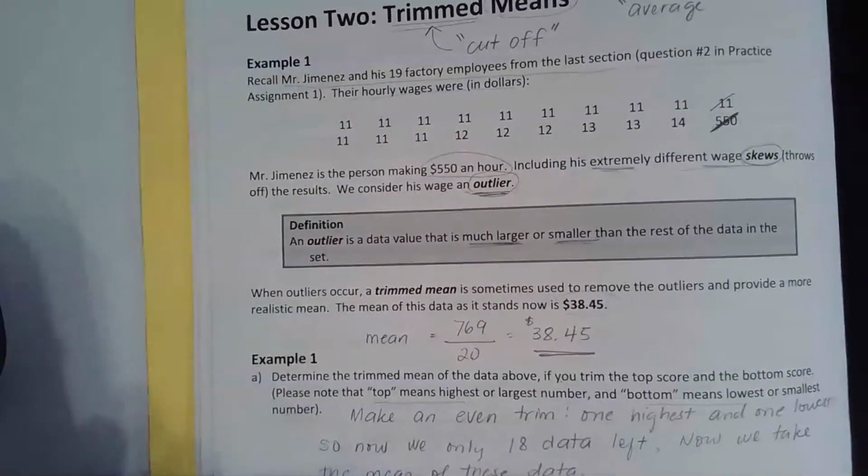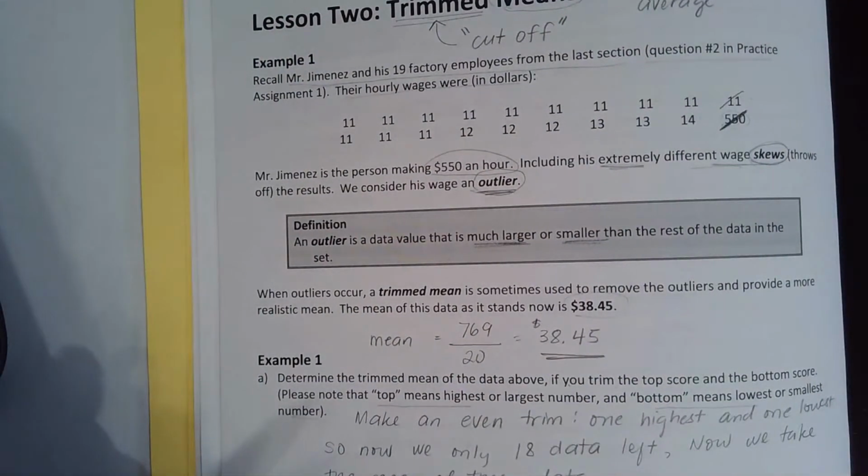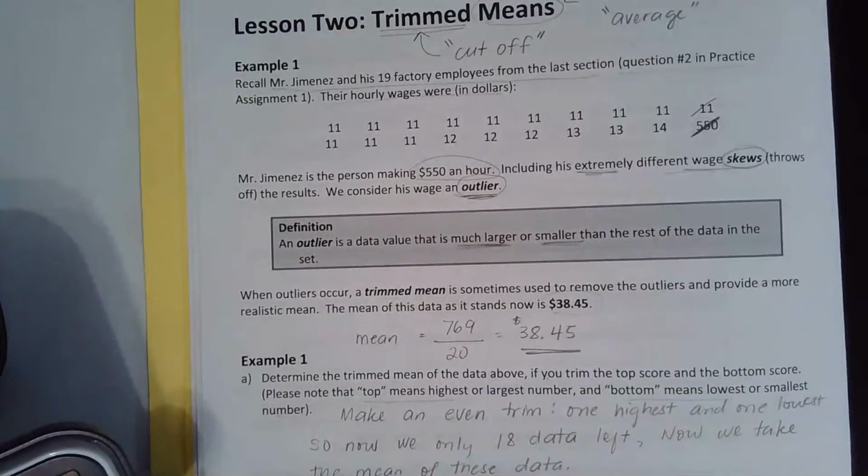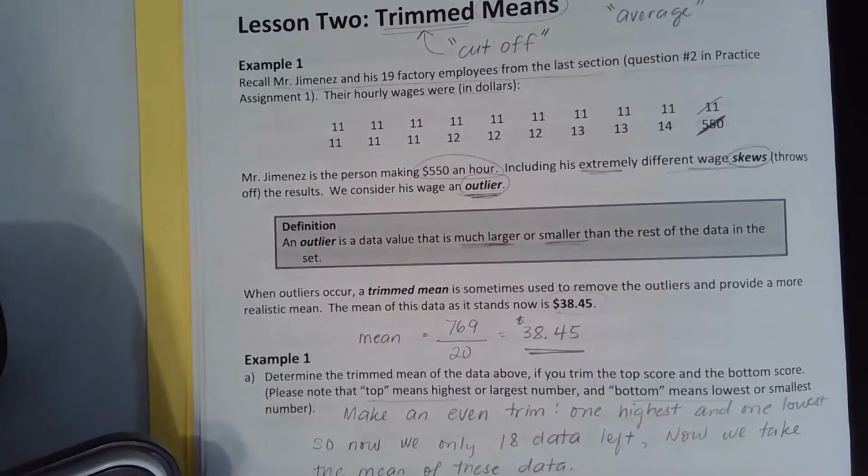I'm just going to verify. Yeah, it dropped dramatically.